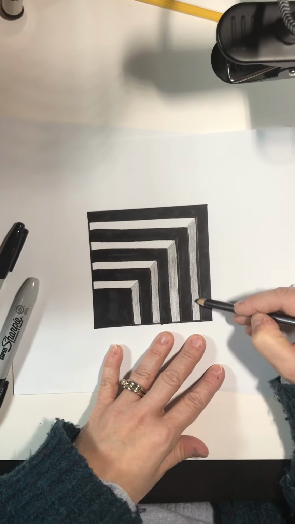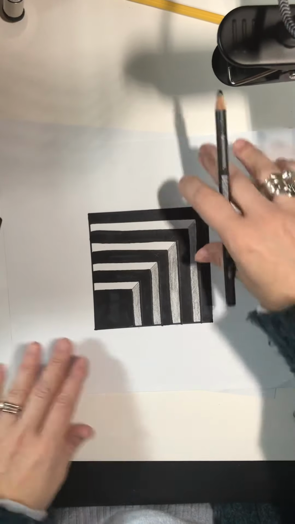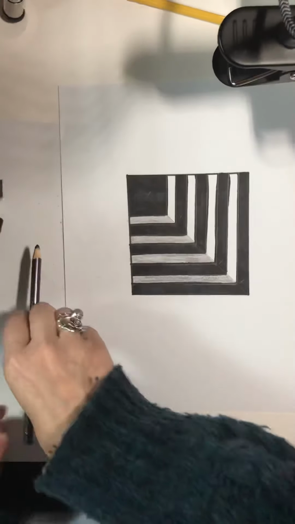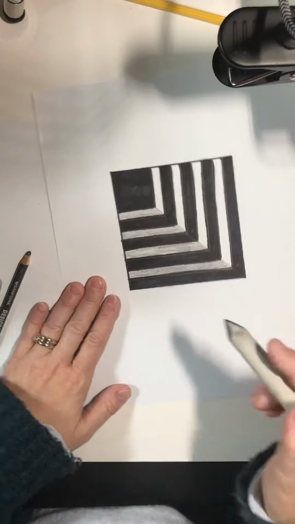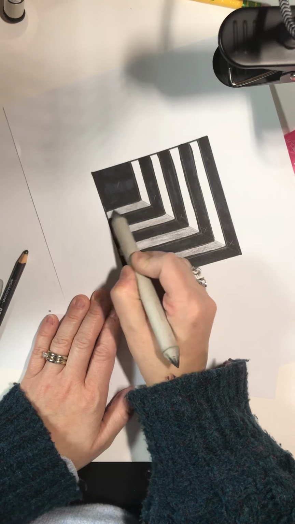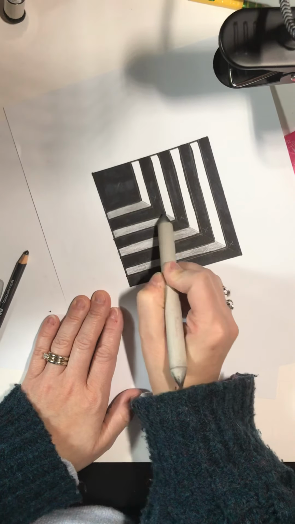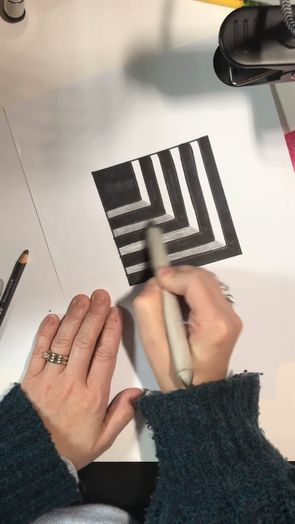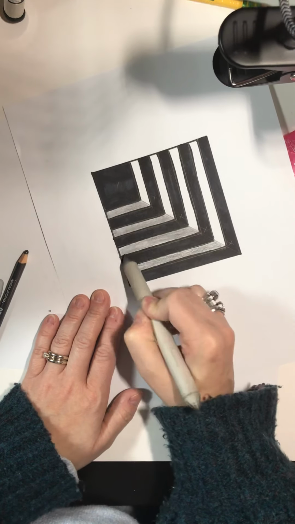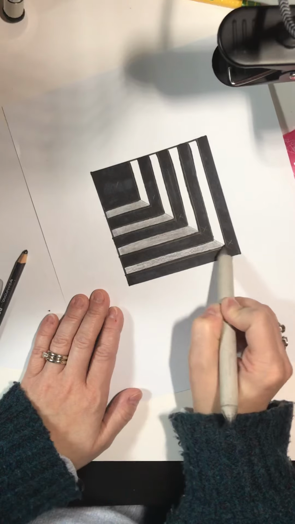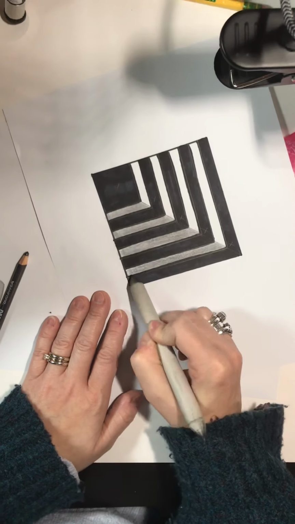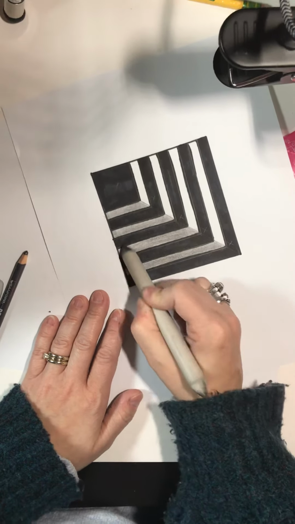And that's how you get that nice even gray scale, right? And there you go. You can leave it like this, or you can use your blender. Blend it. You can use a Q-tip for that, your finger, tissue. Remember, stomps or blenders are only compressed, rolled up paper.